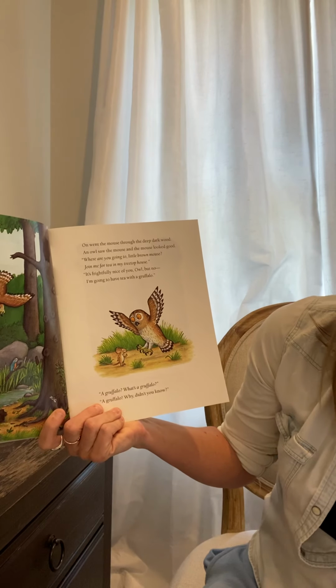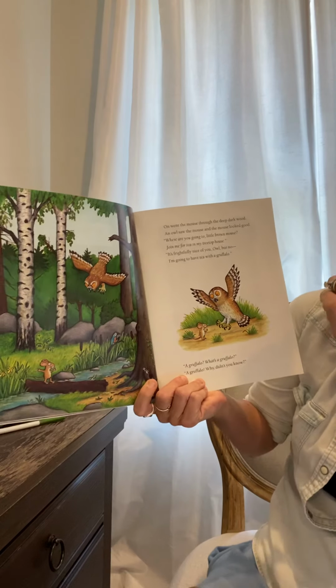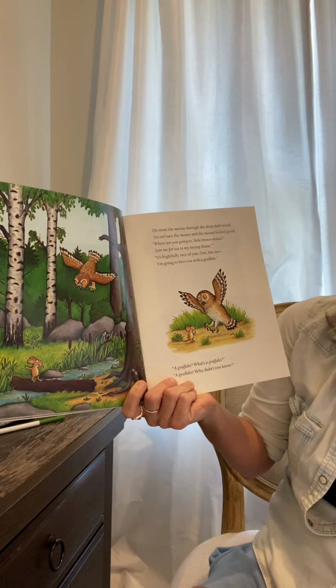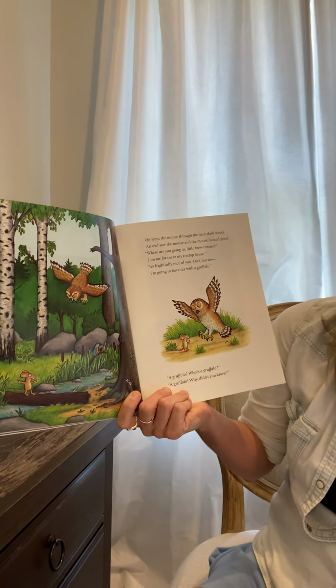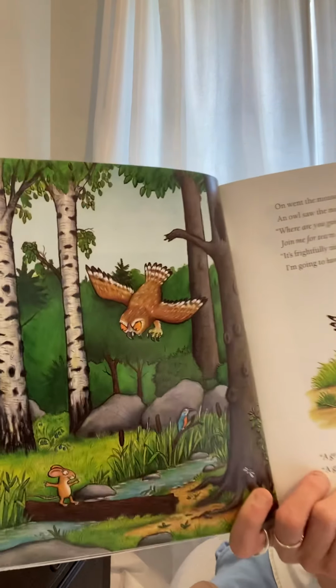On went the mouse through the deep, dark wood. An owl saw the mouse, and the mouse looked good. Where are you going to, little brown mouse? Join me for tea in my treetop house.